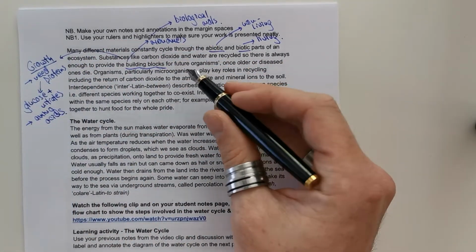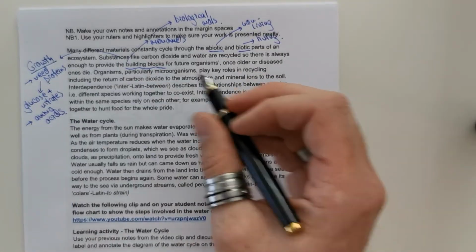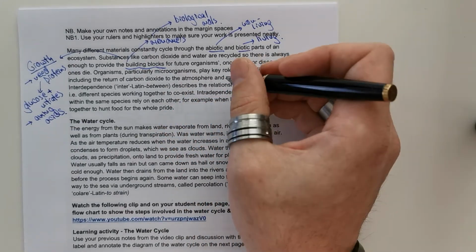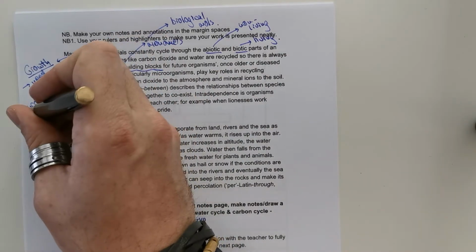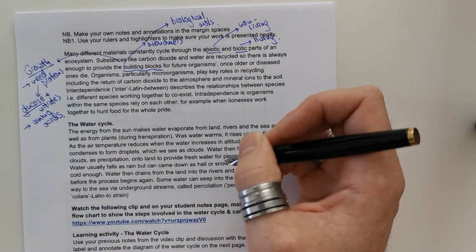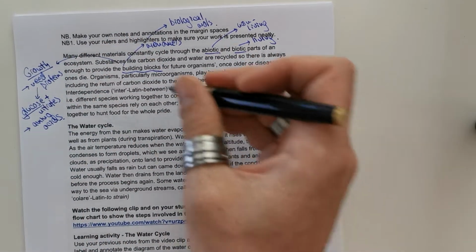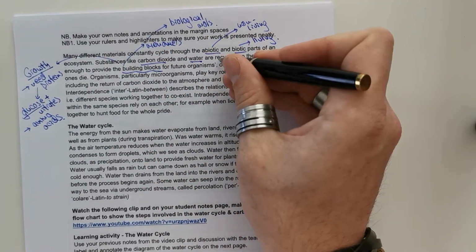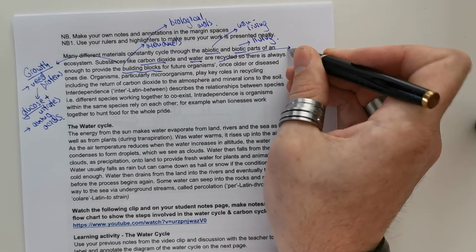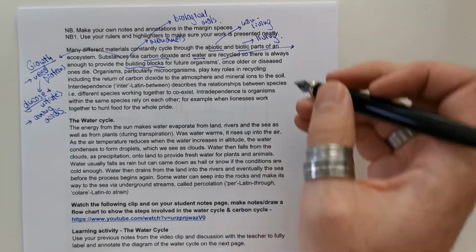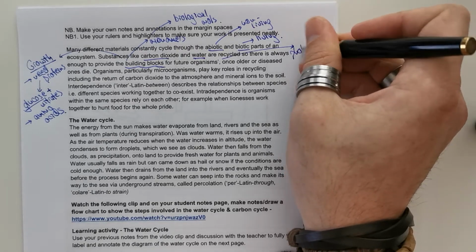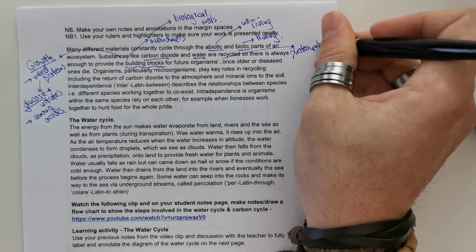So, substances like carbon dioxide and water are recycled, so there's always enough to provide the building blocks for future organisms. Now, how is that glucose produced in relation to carbon dioxide and water? What's the process which carbon dioxide and water are needed for that's essential for all life? That process, if you remember, is photosynthesis.